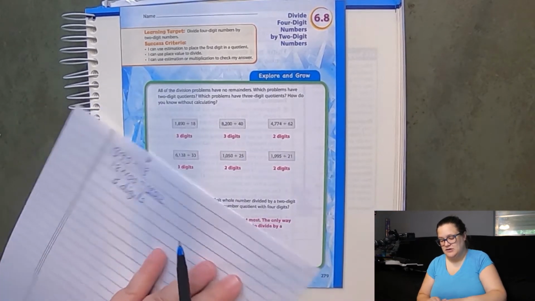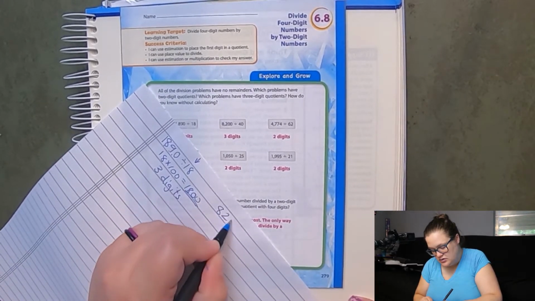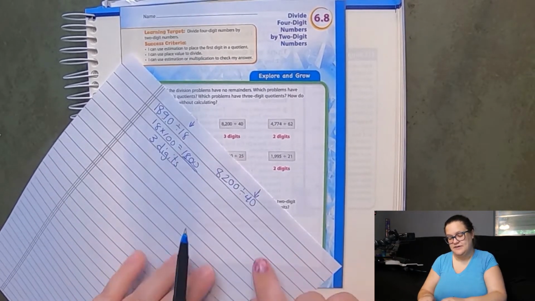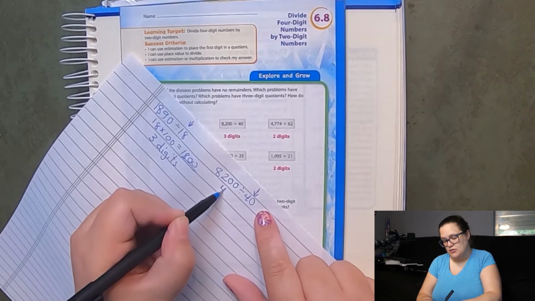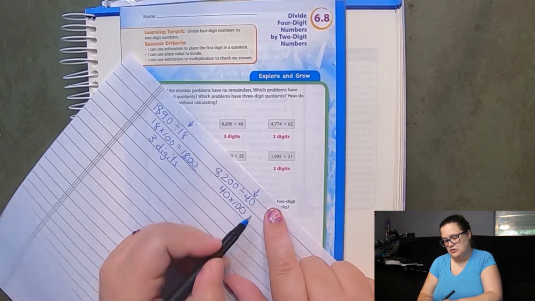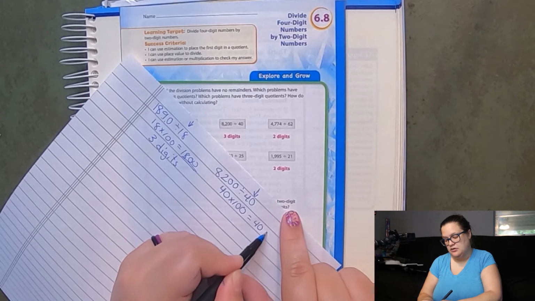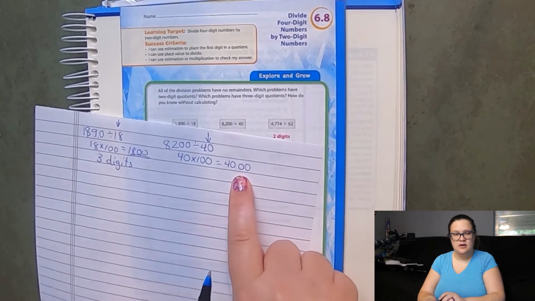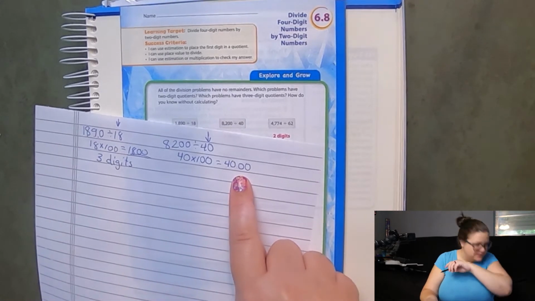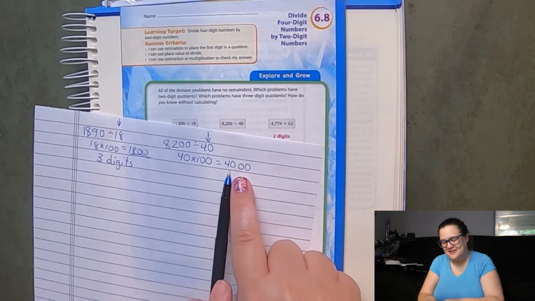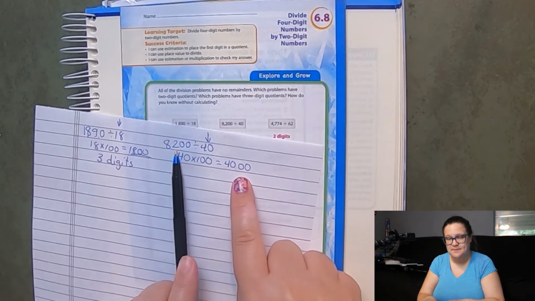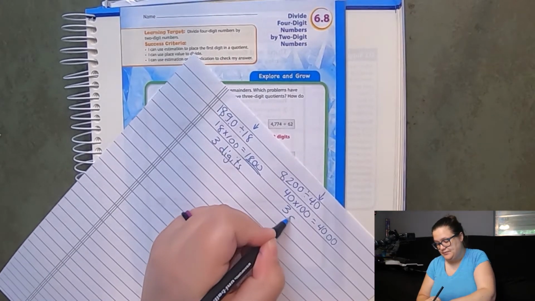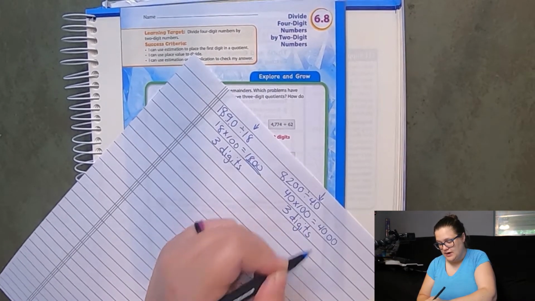All right, 8,200 divided by 40. So we're going to take our divisor, the 40, multiply by 100. That equals 40 with 2 zeros. Okay, 4,000. Excuse me. 4,000 is less than 8,200, right? So since it is less than, the answer will have 3 digits. So you'll write 3 digits.